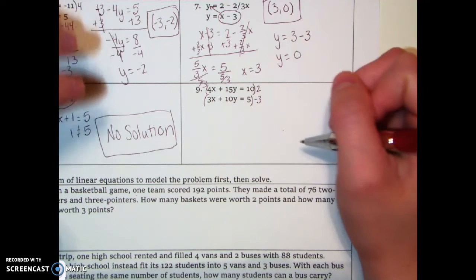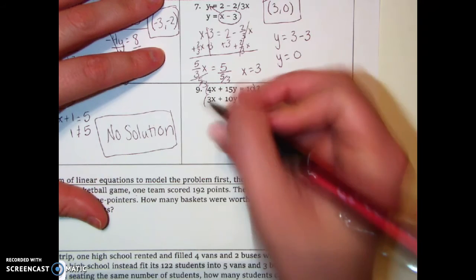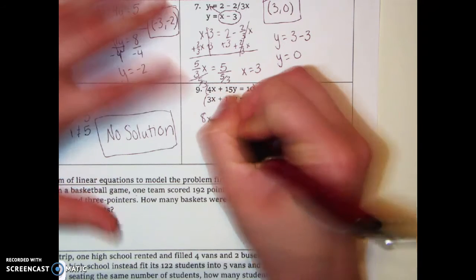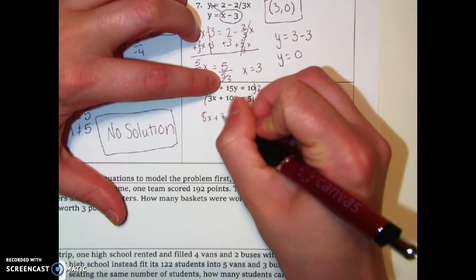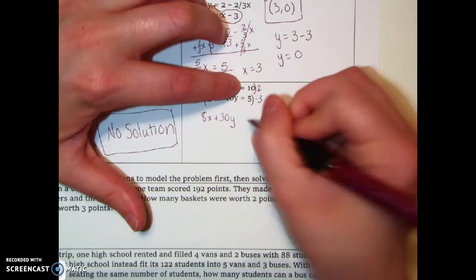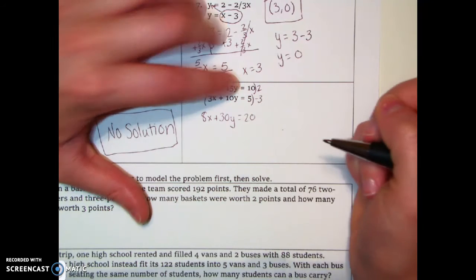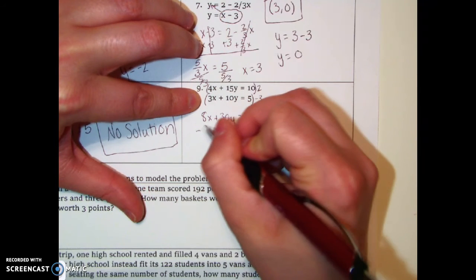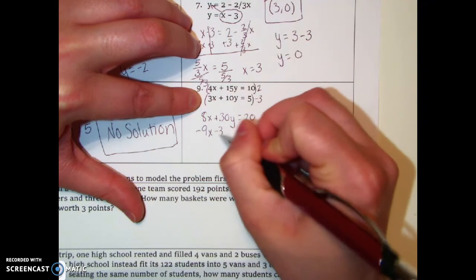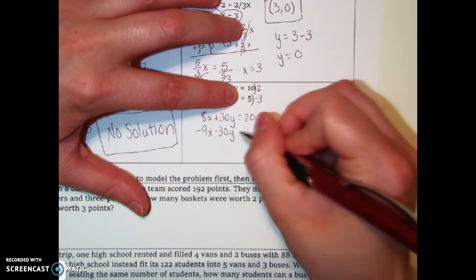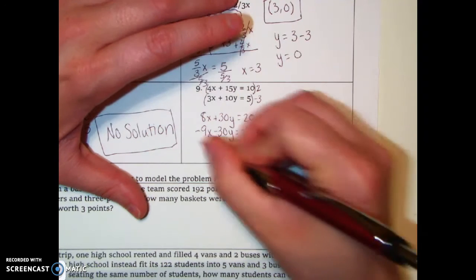So when I multiply, that gets me 8x plus 30y equals 20, and -9x minus 30y equals -15.